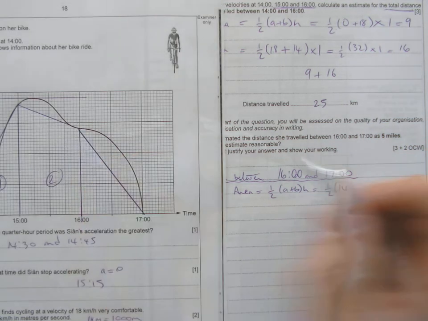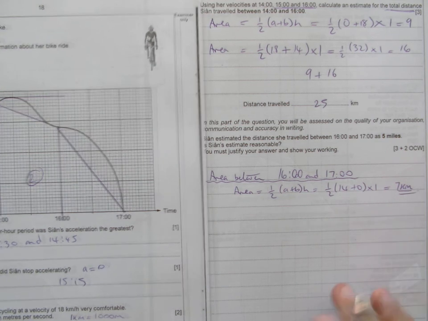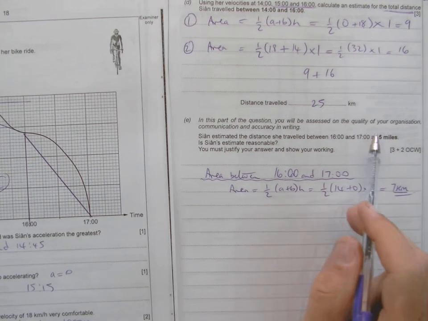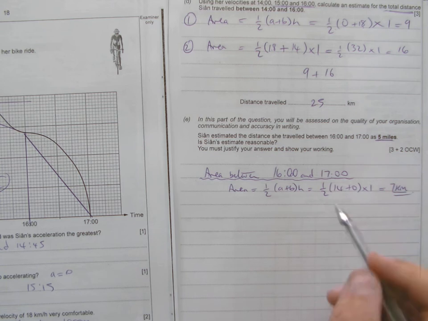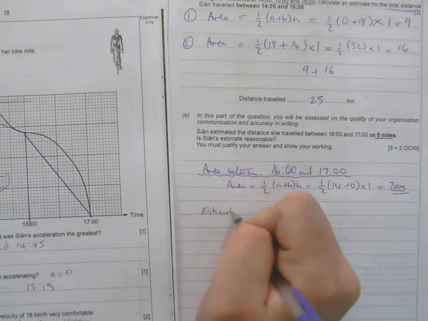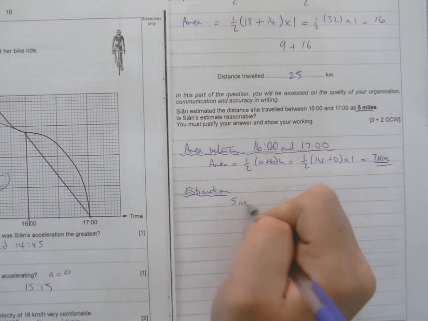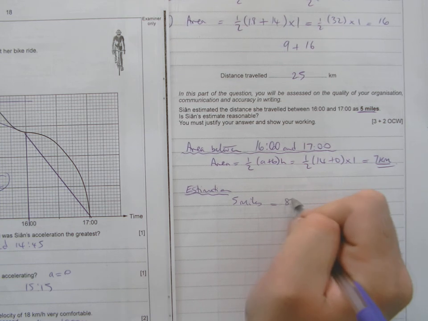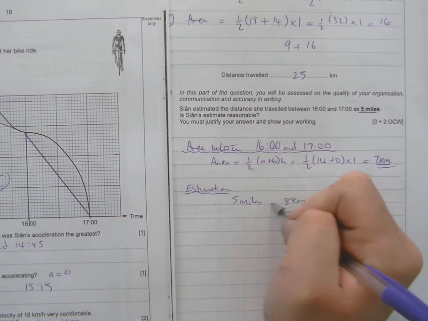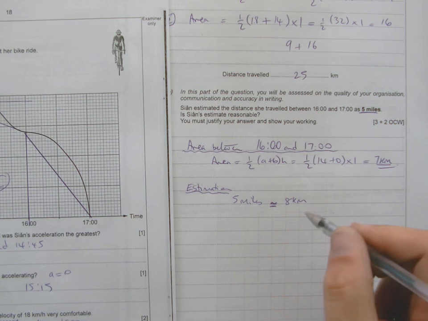That height there was 14, plus 0 times 1, so that comes out to be 7 kilometres. Okay, now 5 miles is what she estimated it to be. Again I'm just annotating my way through explaining what I'm doing, so 5 miles. Now you need to know that 5 miles is actually 8 kilometres, approximately. Maybe put a squiggly line there to show it's approximately equal to 8 kilometres.